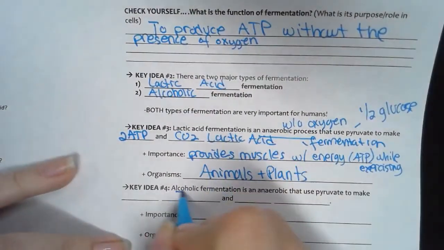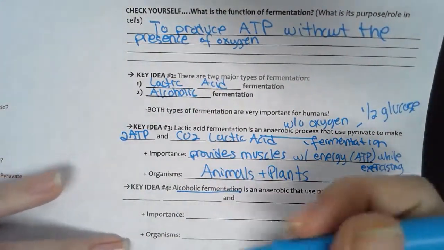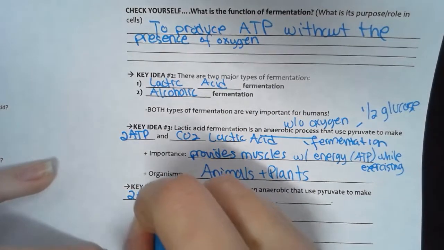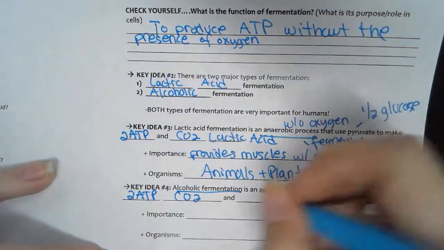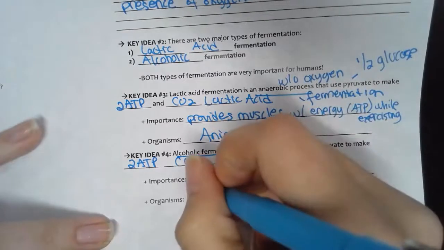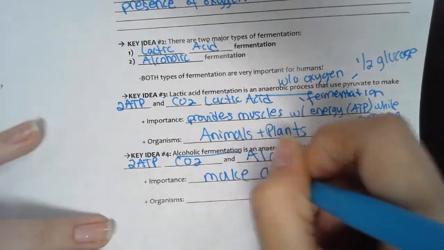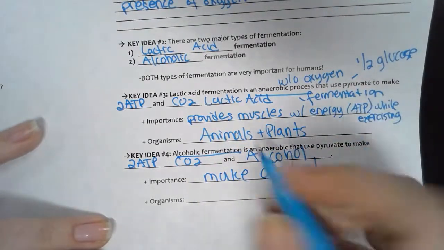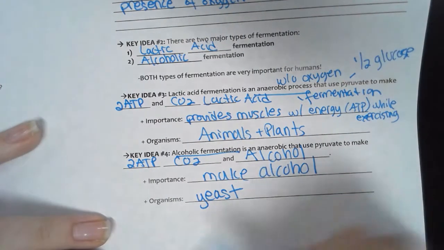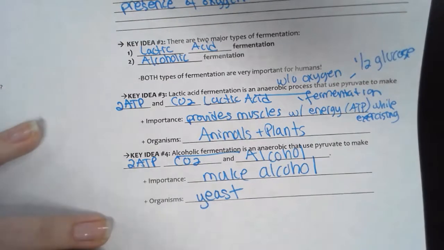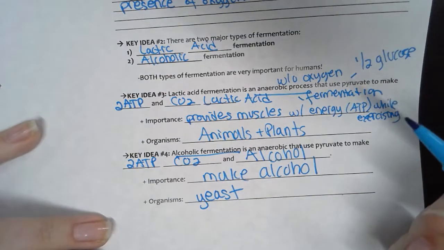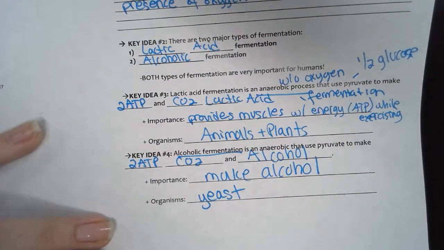The other type of fermentation is alcoholic fermentation. These products I'm taking strictly from number 6. It produces 2 ATP, CO2, and of course alcohol, which I know none of you know anything about. The importance is to make alcohol, and the organisms that usually do this would be yeast. So when you ferment yeast, you actually make alcohol, and that's the key ingredient for bread. So when you ferment yeast, you're actually releasing some gas that allows the bread to rise.